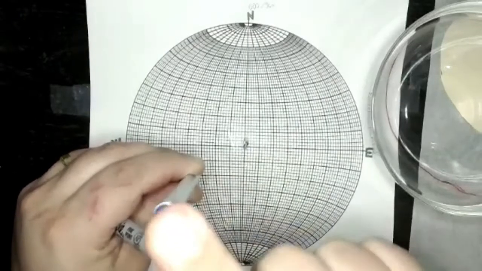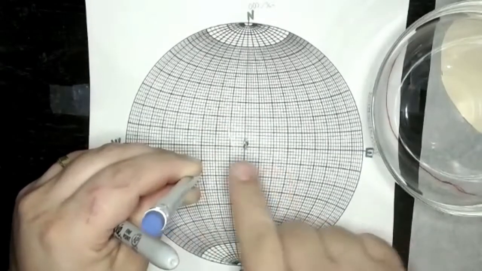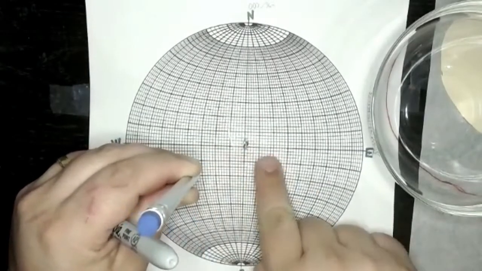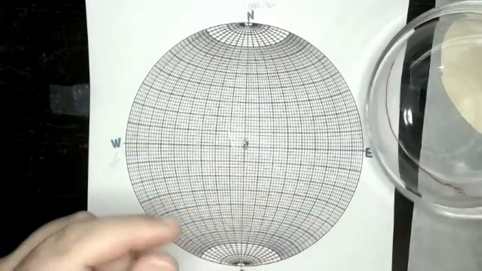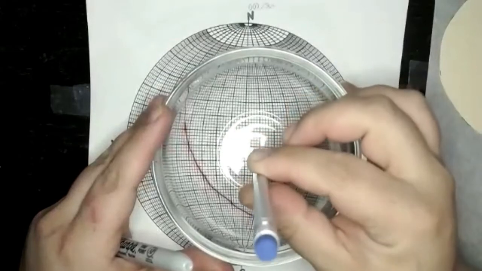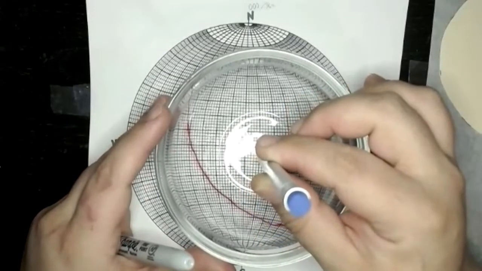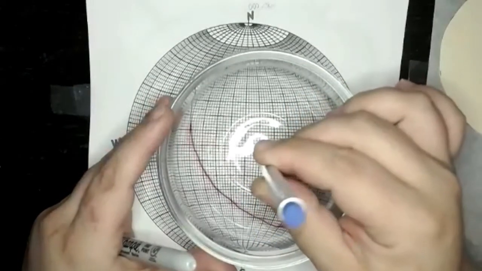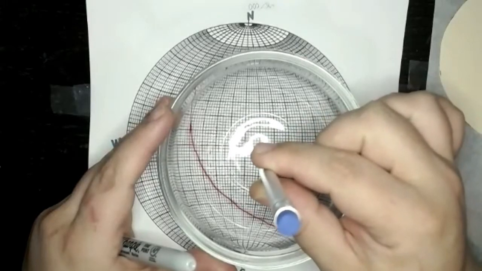So the angle between this pencil and this desk is now 90 degrees right here. In this case, if I hold this pen vertical like this, the pen will make a single point right at the center of projection.